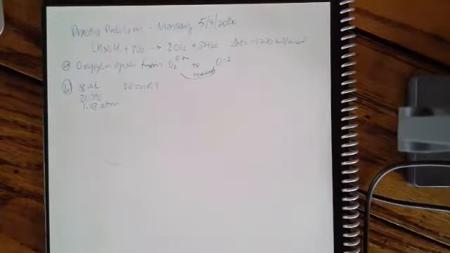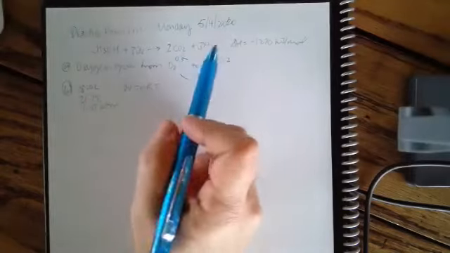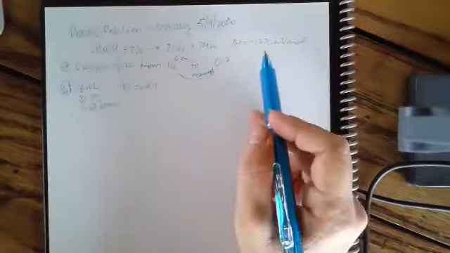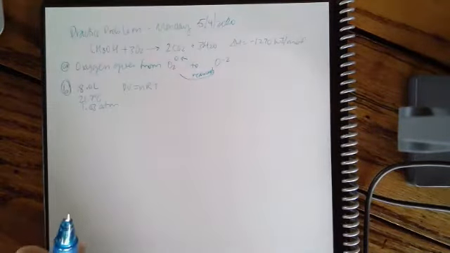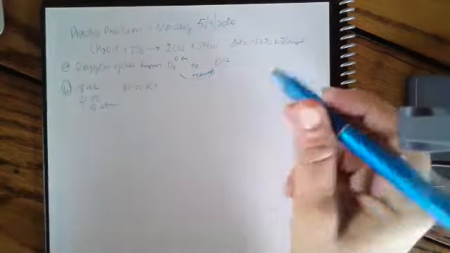This starts off with the combustion of ethanol. We have ethanol reacting with oxygen to form carbon dioxide and water. Delta H is negative 1274 joules per mole. You guys could draw an energy diagram for that, right? Yeah, I just don't want to.